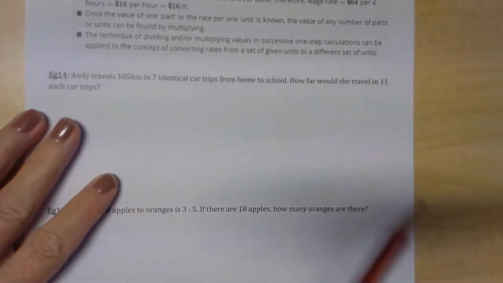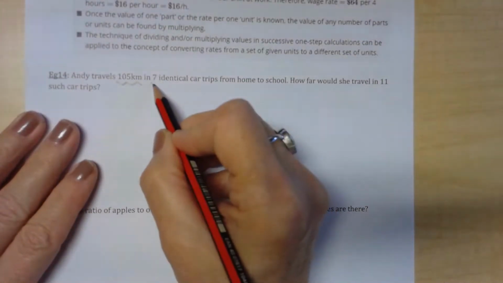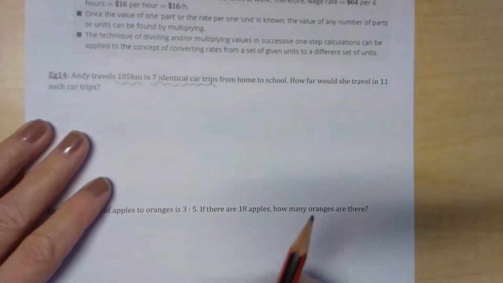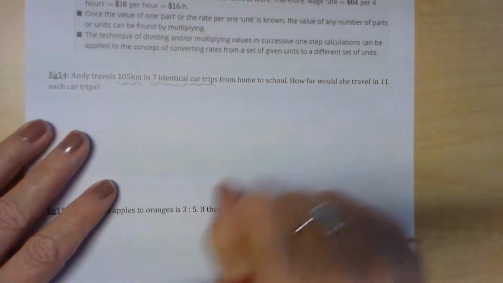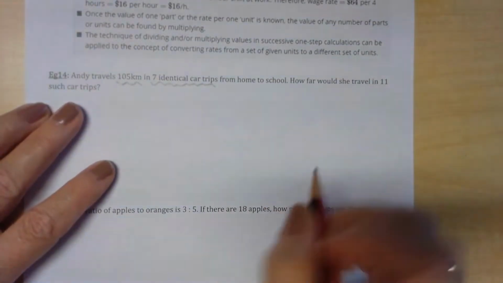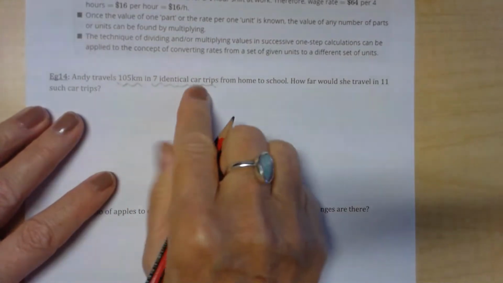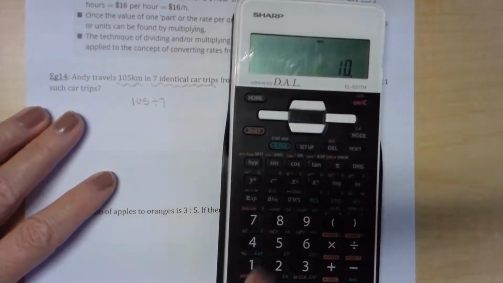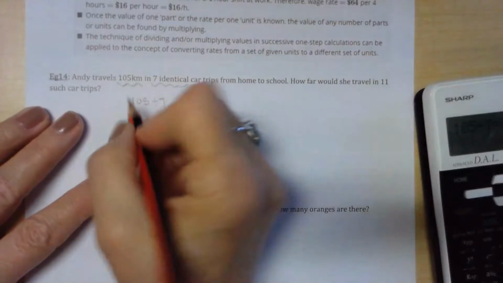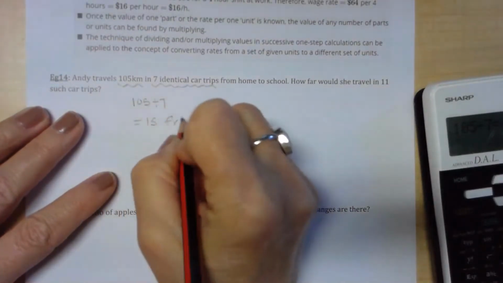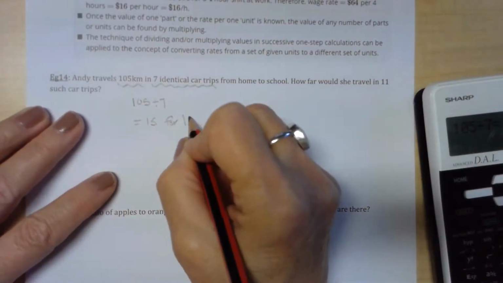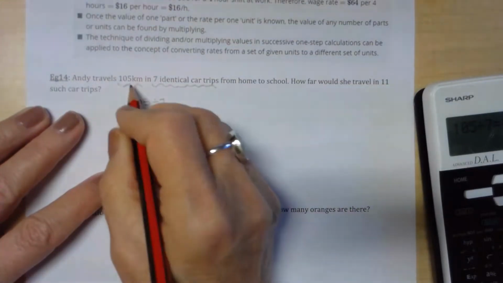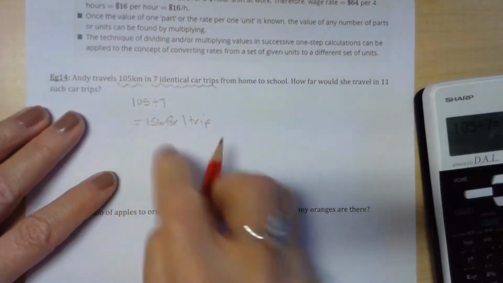It says Andy travels 105 kilometers in 7 car trips, and they're identical, so he's going to the same place, like maybe going from home to school. How far would she travel in 11 car trips? This is what I do. I figure out how much one car trip is. So I do 105 divided by 7. I grab my calculator, 105 divided by 7, and I get 15. So 15 kilometers for one trip.